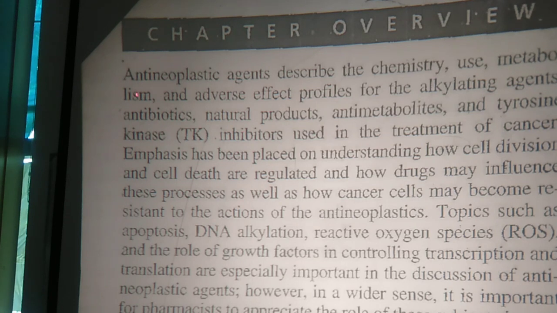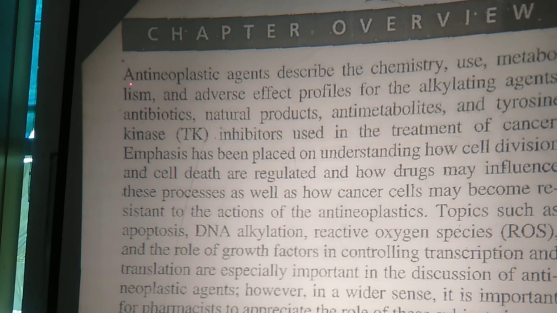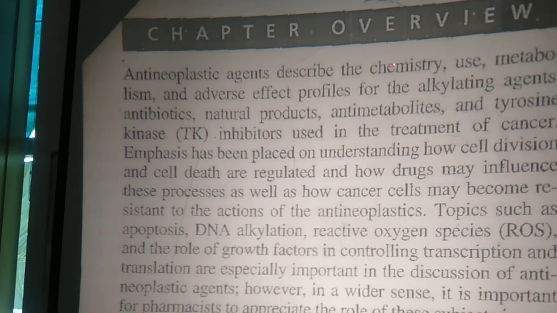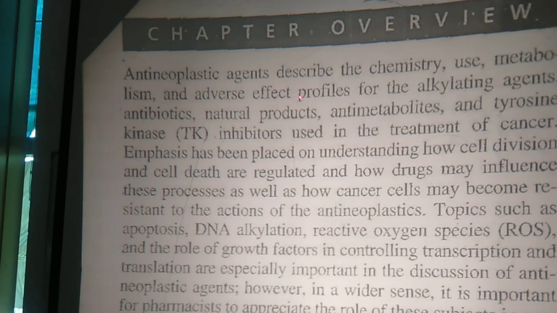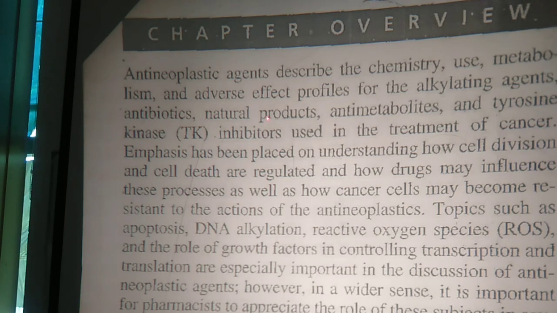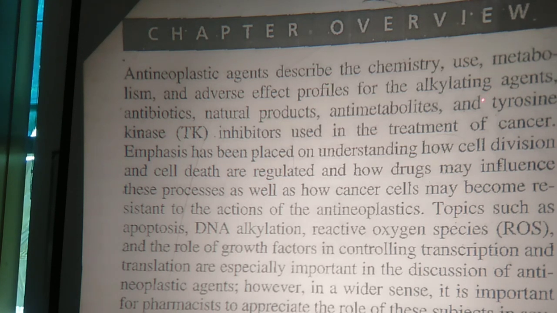Now in this respect you can see the chapter overview. The entire chapter comprises these things. Number 1, antineoplastic agents: describe the chemistry, use, metabolism, and adverse effect profiles for these. These are the things being discussed here: chemistry, use, metabolism, and adverse effect profile for alkylating agents, number 1. Number 2, antibiotics. Number 3, natural products. Number 4, antimetabolites. And last and least, number 5, tyrosine kinase inhibitors.